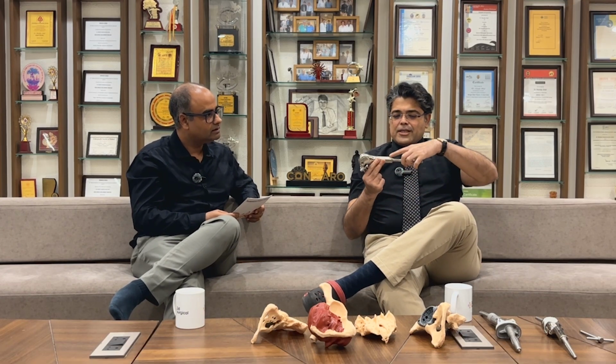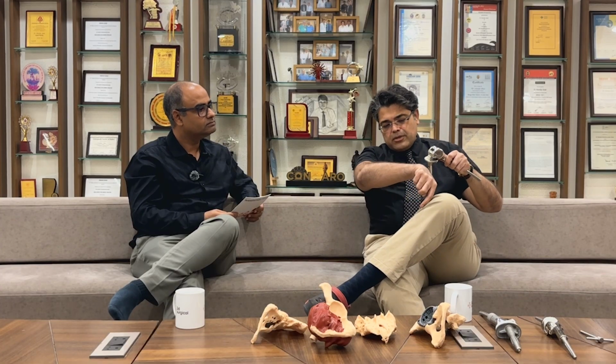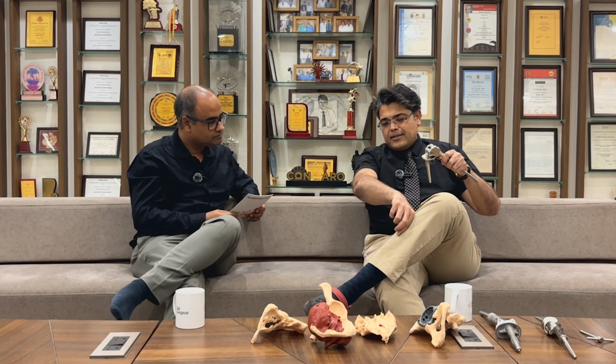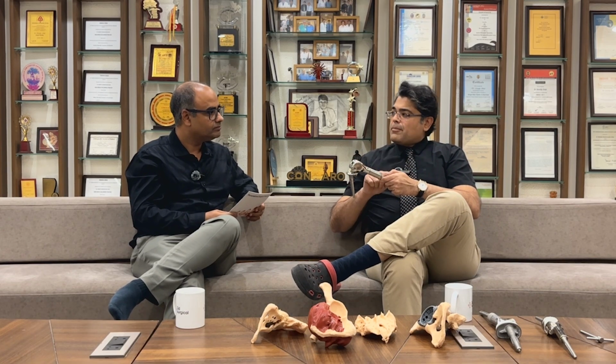So this is known as the stem, which goes into the remaining bone, and this goes into the tibia, in the tibia or in the other bone, and this part was the resected part of the tumor or the bone. Now these are all modular prostheses.